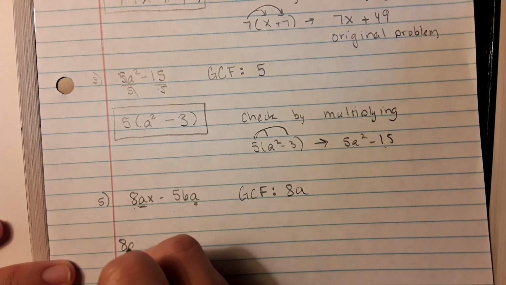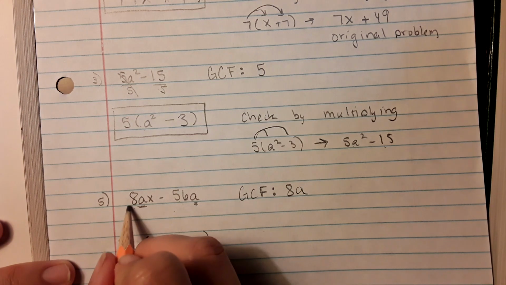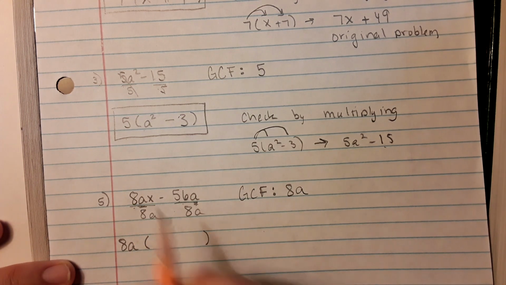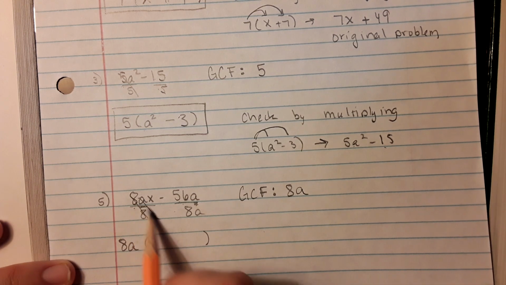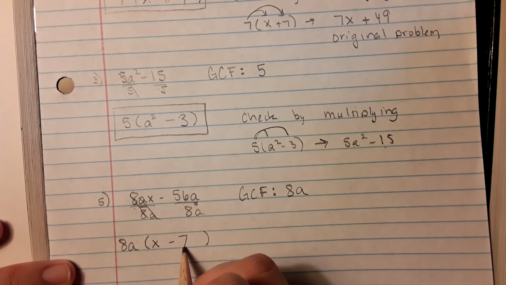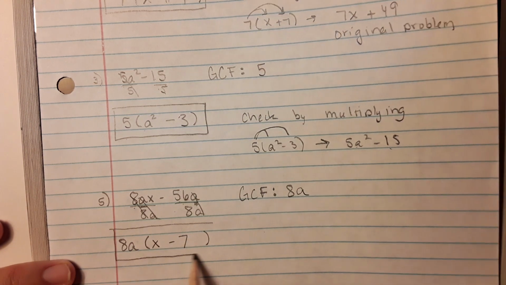To write my factors, I'll put 8a in front of parentheses. Now if I divide both terms by 8a, the 8's cancel out, the a's cancel out, leaving just x. 56 divided by 8 is 7, and the a's cancel out. So here is our factored form.